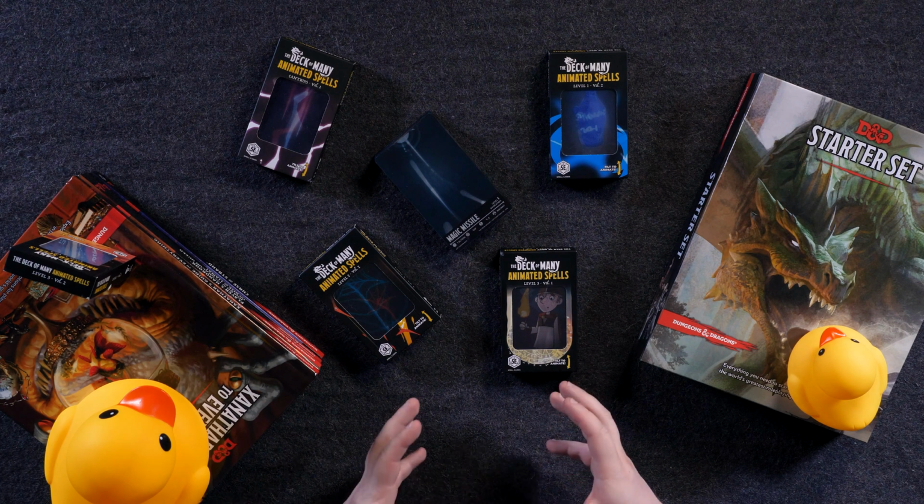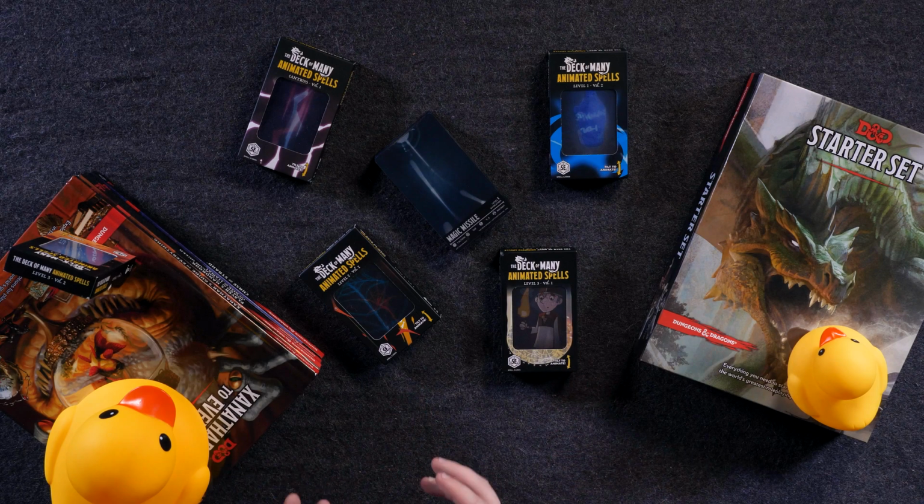So that's one element to storytelling, making it modular. But then the other element to storytelling around creating modular pieces that can fit in has to do with the environments and the encounters that you can come across.